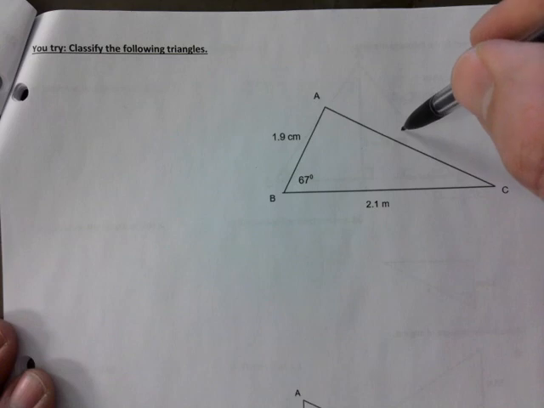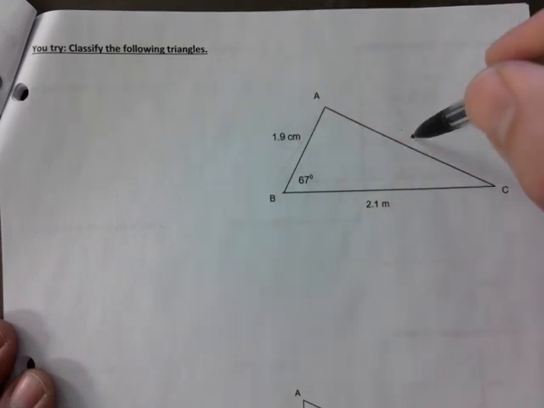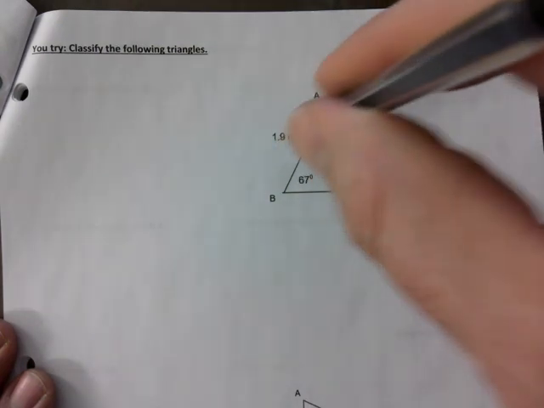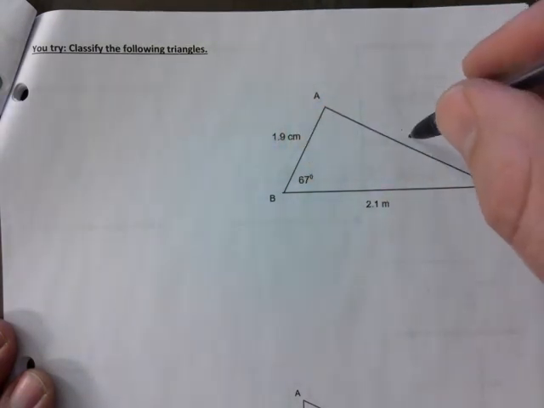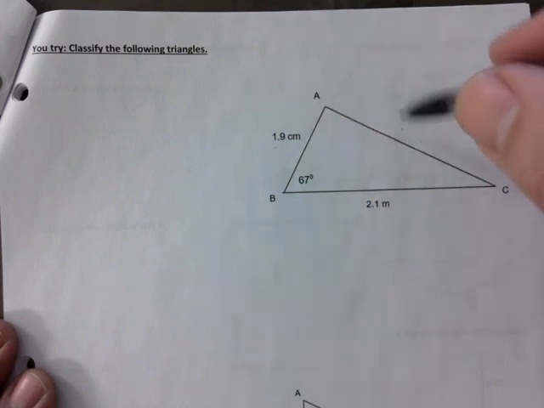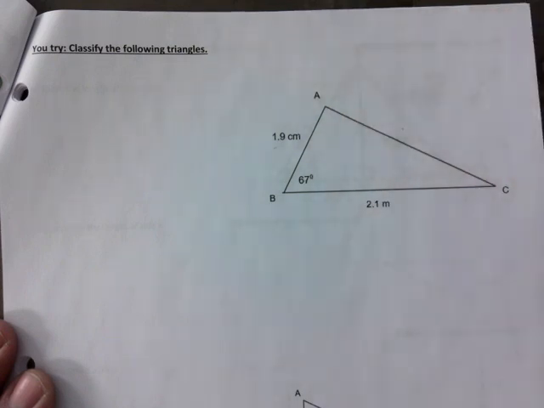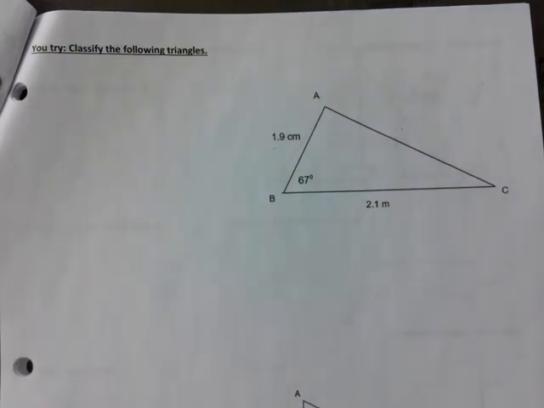If this side turns out to be 1.9, let's say, then you have an isosceles triangle, right? If this turns out to be anything but, like let's say this is bigger than the two, then it's a scalene. So you're narrowing it down. Okay. And I would argue you would still have to find.